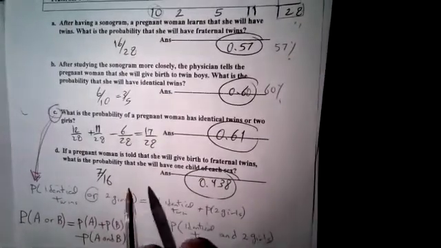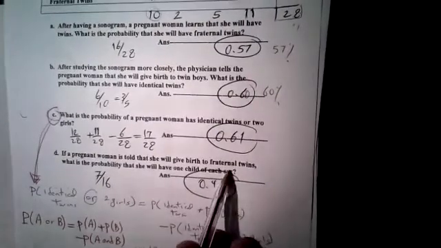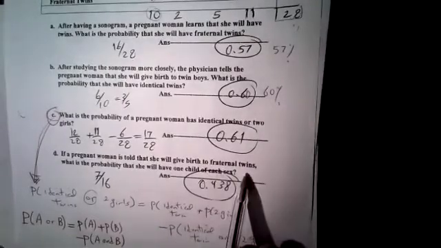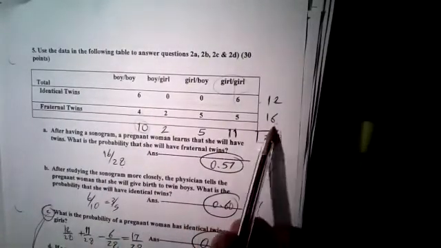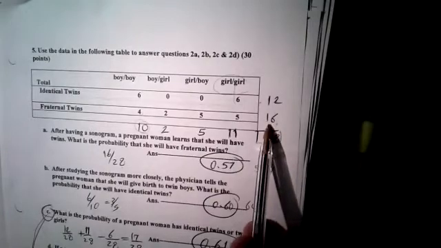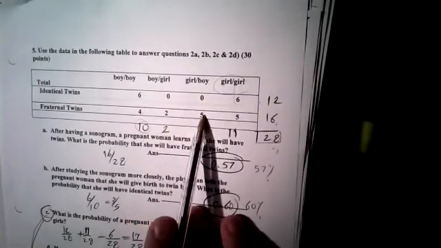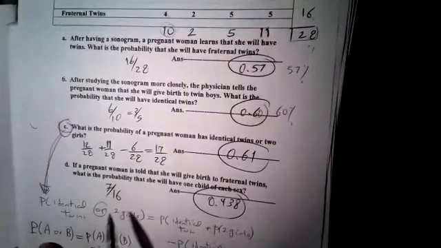And the last one, if the pregnant woman is told that she will give birth to fraternal twins. In this case, she already knows that she's going to have fraternal twins. How many fraternal twins do we have? 16. Out of this 16, you want to have one child of each, meaning boy and girl. Okay, you have it here and here. 2 and 5 is 7, so that would be 7/16.